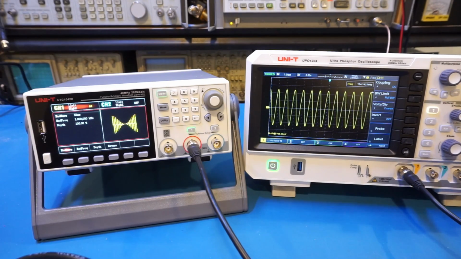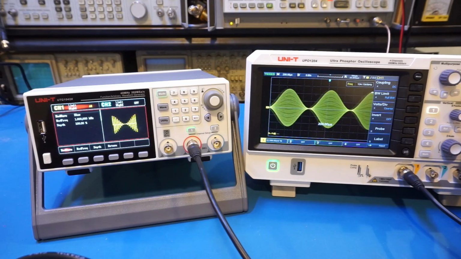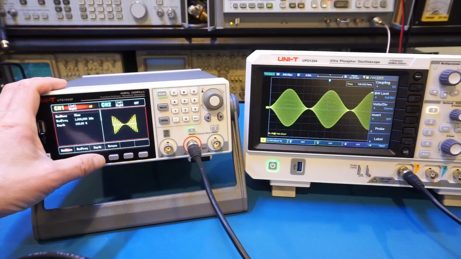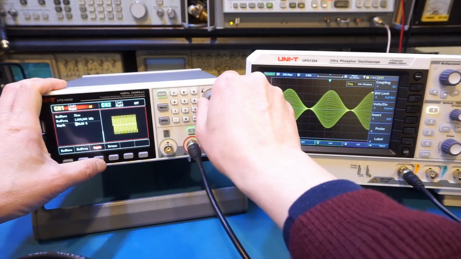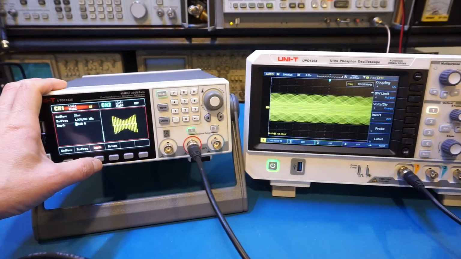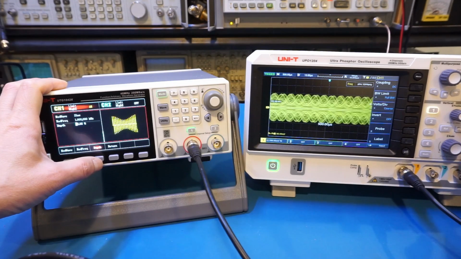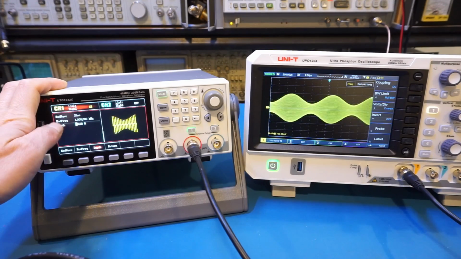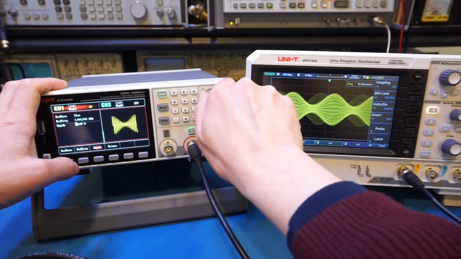Okay, so I think I need to change the scale a little bit. Yep. And you can see that we have this amplitude modulated signal. Not a problem. So let's change the modulation depth to say 50%. And you can see that we also capture that signal. Now, of course, it's not as stable, but the signal is captured nevertheless. That's our AM signal at 50% of modulation.